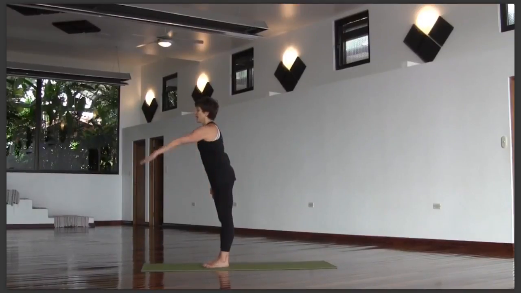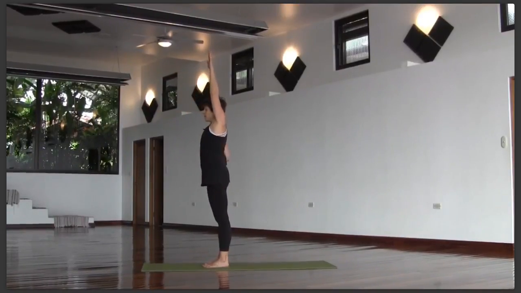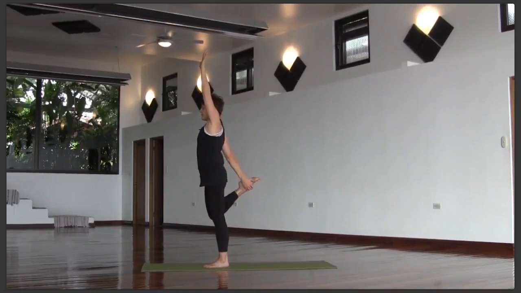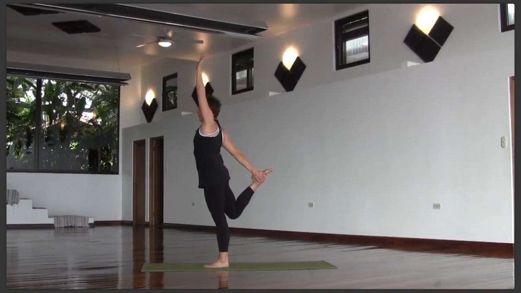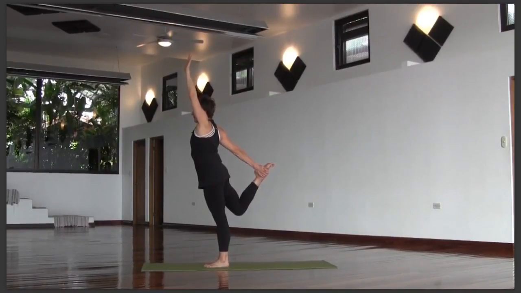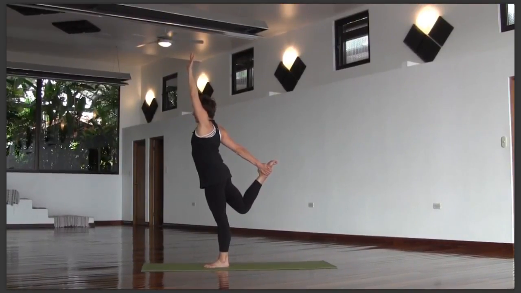Dancer's pose. Take your left arm high. Reach your right palm open. Grab the inside of your right foot. Now stand tall. Inhale, reach your left arm up. Exhale, kick your right foot back. Pause and breathe.